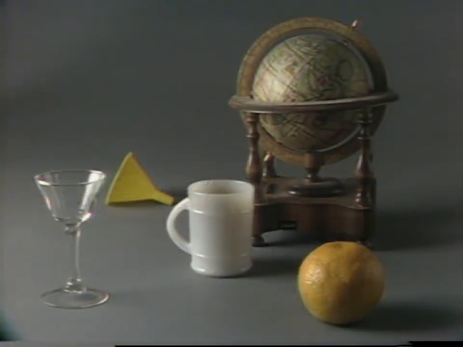If you look around your room, imagine how objects resemble simple geometric shapes. An orange is a sphere, a funnel is a cone, a cup is a cylinder. In this program, Paul will show you how to draw these three basic shapes, a cone, cylinder, and sphere, how to shade them to create the illusion of volume, and how to find these shapes disguised in nature.